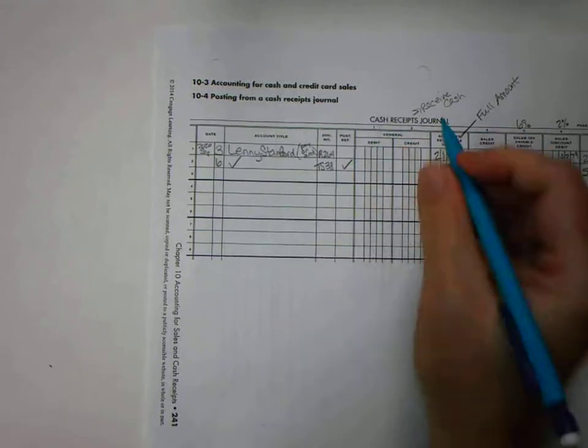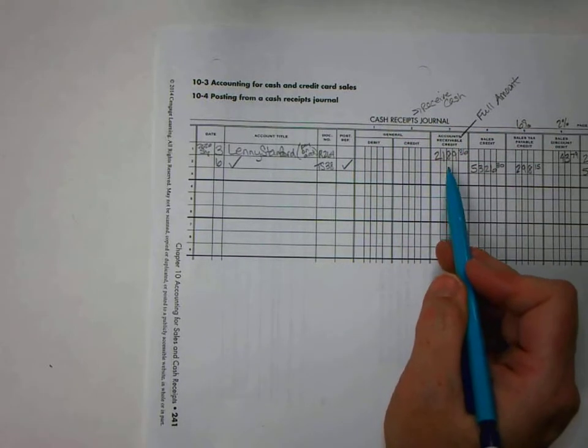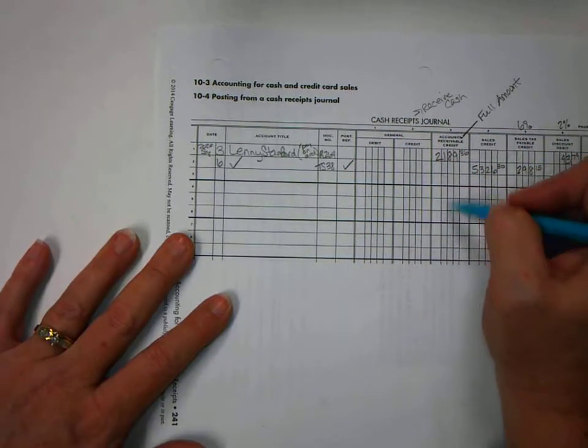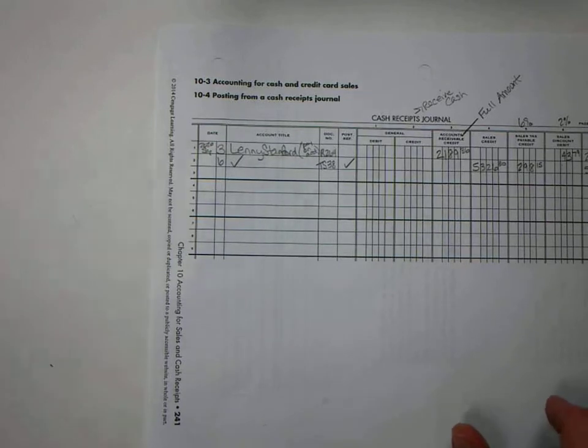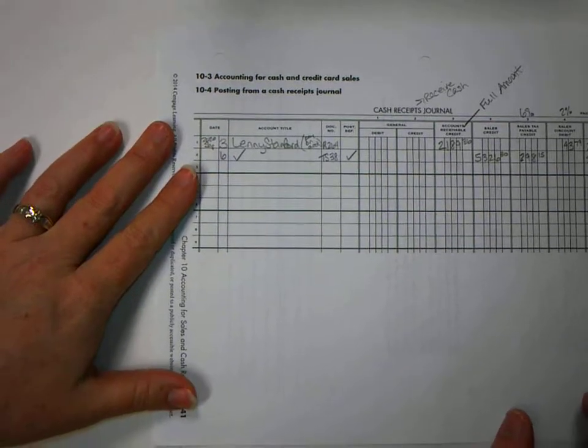So 5,624.45. Okay, and that doesn't get posted individually, because really only this column gets posted individually. So if it's not going to get posted individually, we'll put that check mark there, just like we did cash sales way back at the beginning last semester.